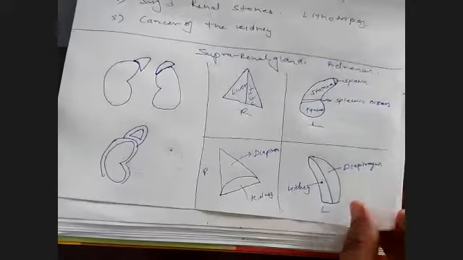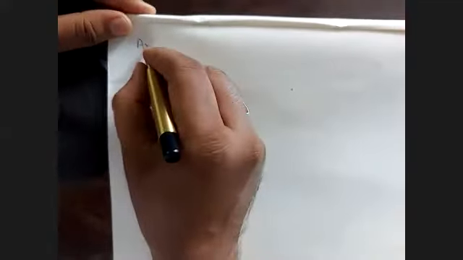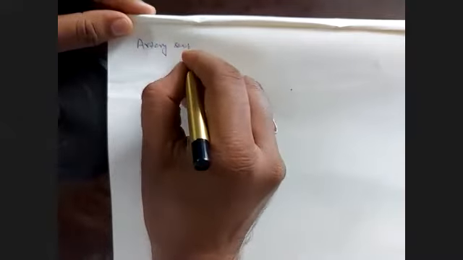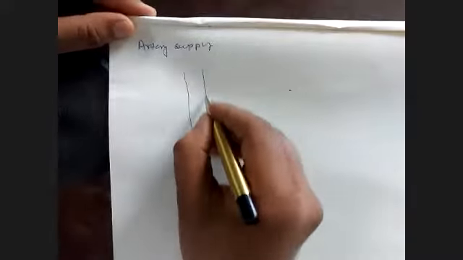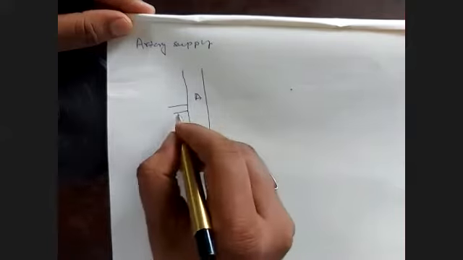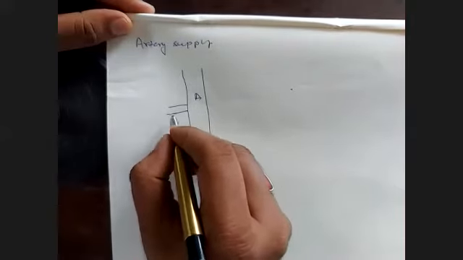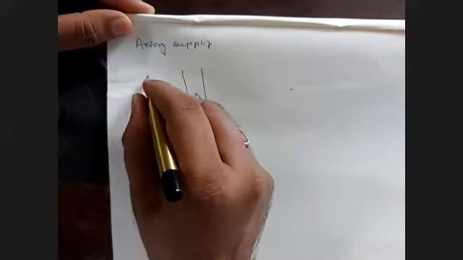Now the most interesting part about the suprarenals is that they are endocrine glands, and for that reason they are very rich in supply, and therefore it is supplied by three arteries. So suppose this is the aorta. Aorta gives the renal artery, and that goes to the kidney, and here is the suprarenal.